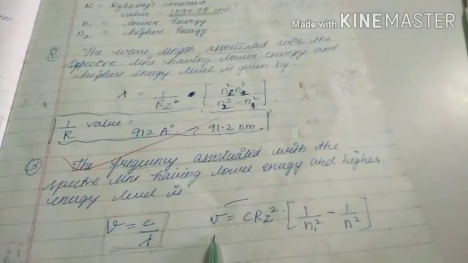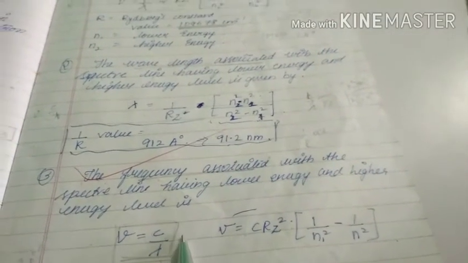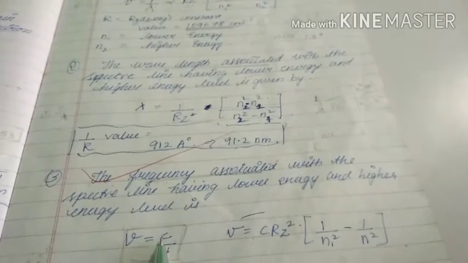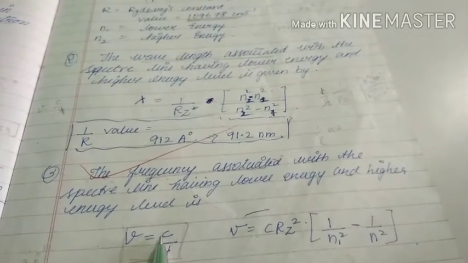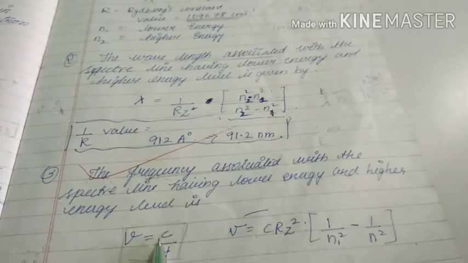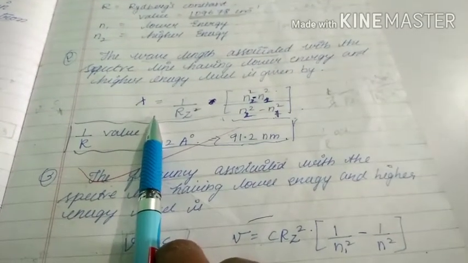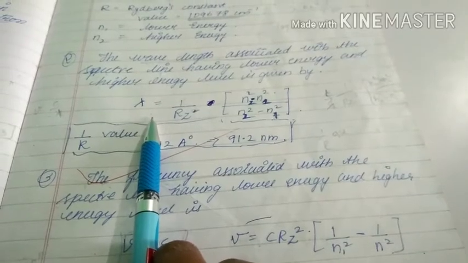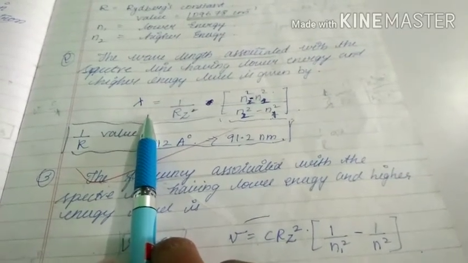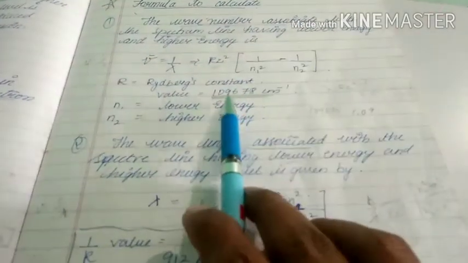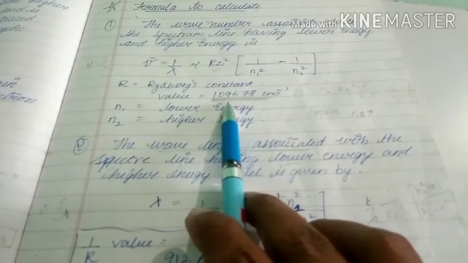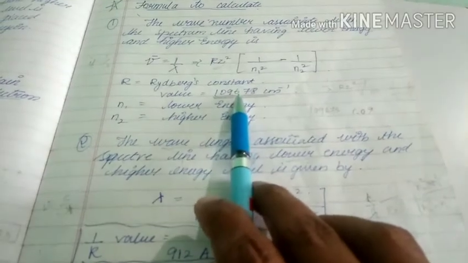Then we get the formula regarding frequency of the spectral line having lower energy and higher energy. This is the formula regarding wavelength and this is the formula regarding wave number of the spectral line having lower energy and higher energy levels.